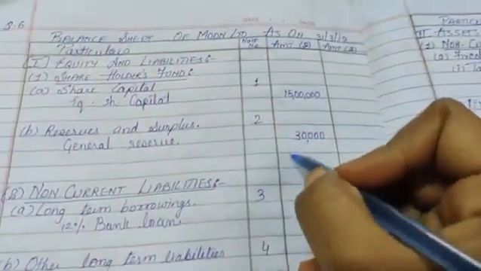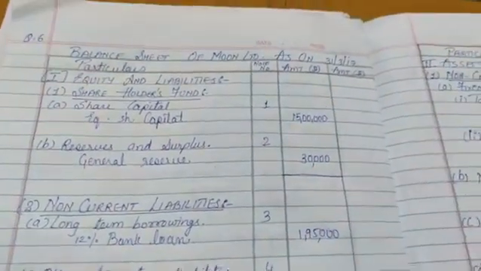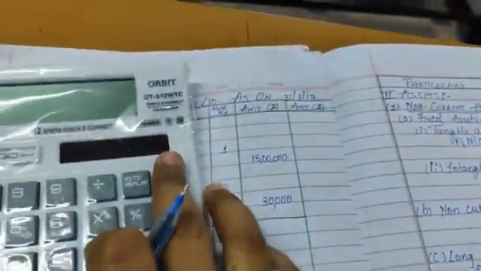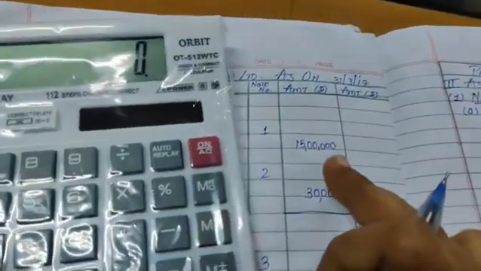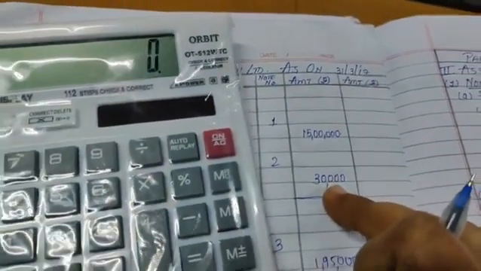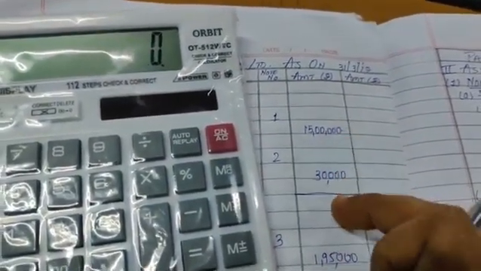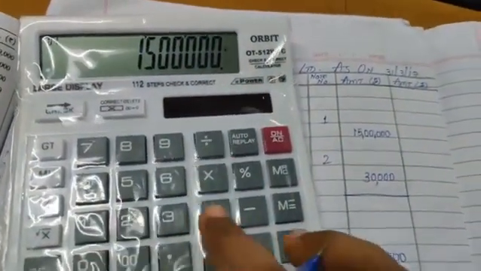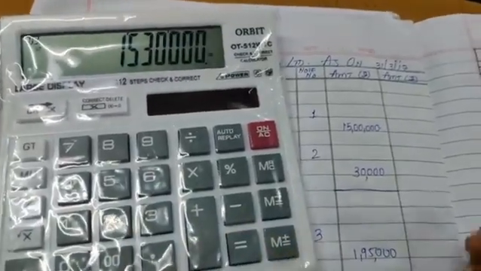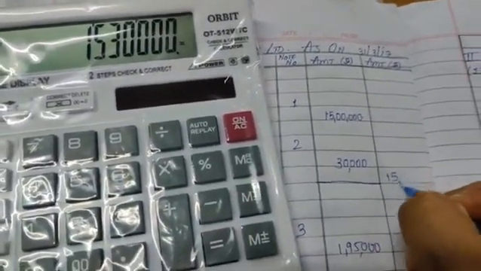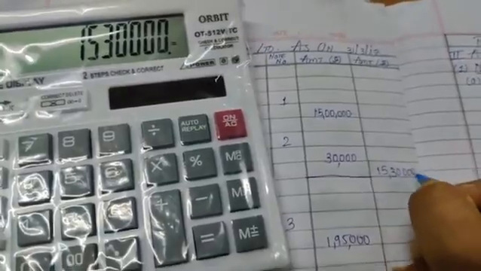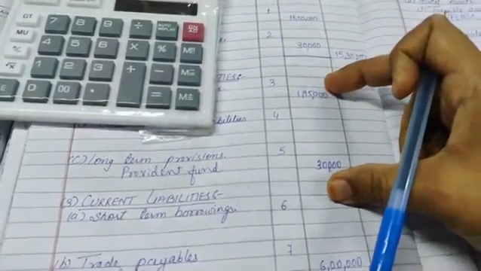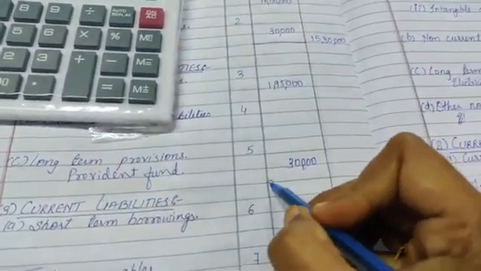Fine. Now see, when you do the total, you know that on the equity and liability side you have three items. So first we will do the total of these two. Here again we will be using the GT button. So first press the button. Now here it is 15 lakh plus 30,000. You can do it orally also, 15 lakh 30,000, but do it on the calculator. That is 15 lakh plus 30,000. You are getting 15 lakh 30,000. Now do the total of your second item. Your second item is till here. It means only two items are coming till here.